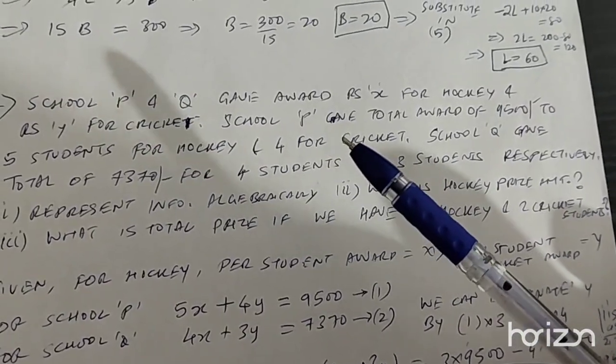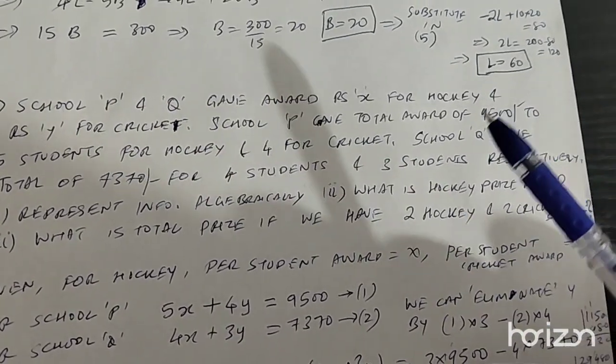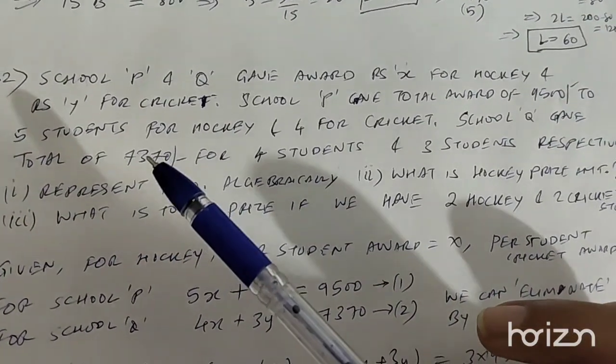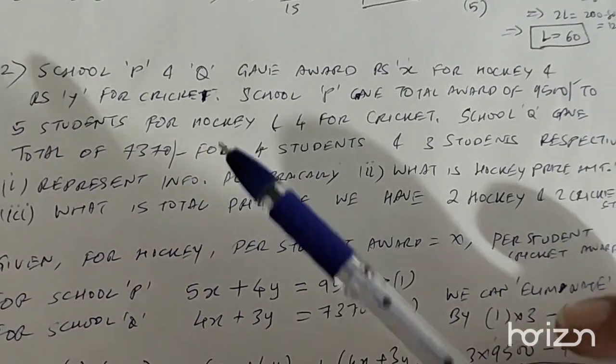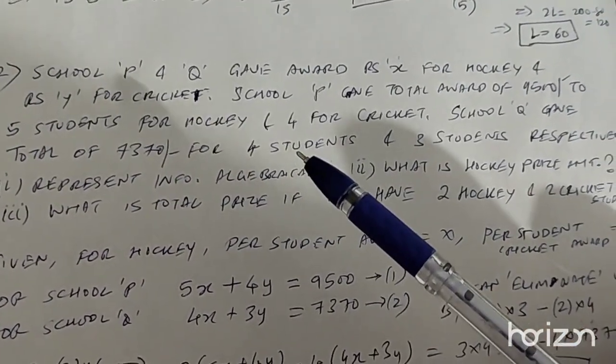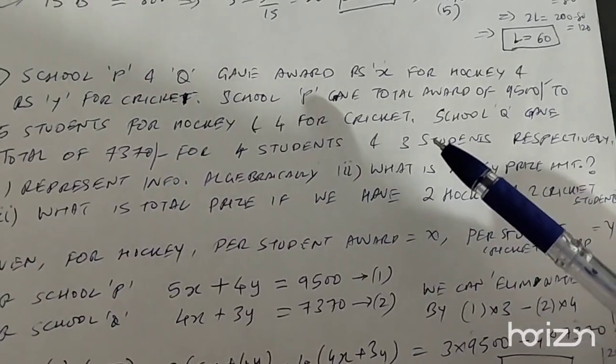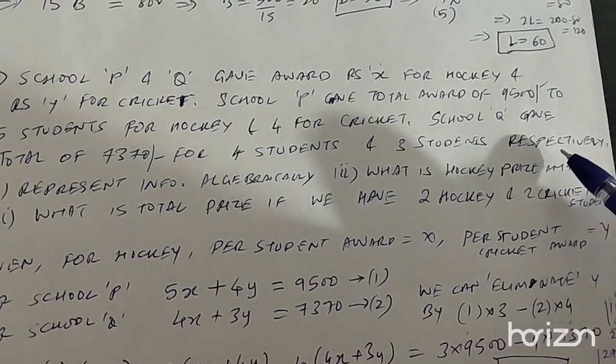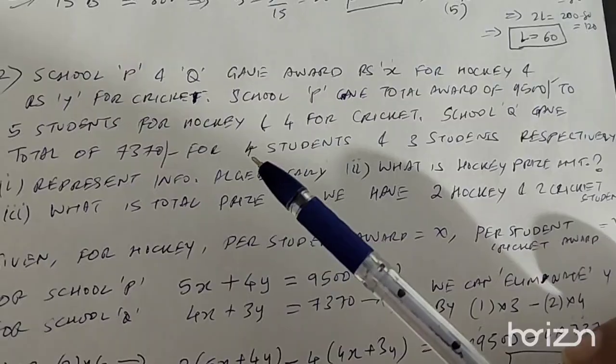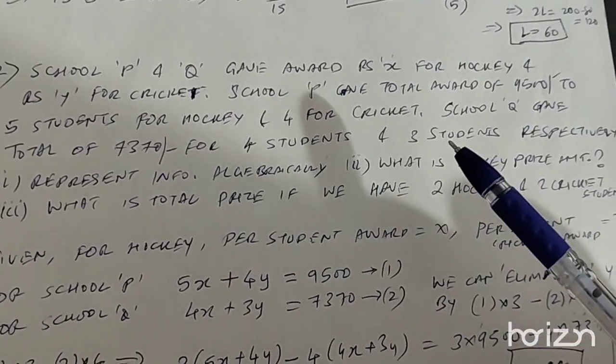Think of it like that. School Q gave a total of 7,370 rupees, and they gave the award to 4 students for hockey and 3 students for cricket, respectively.